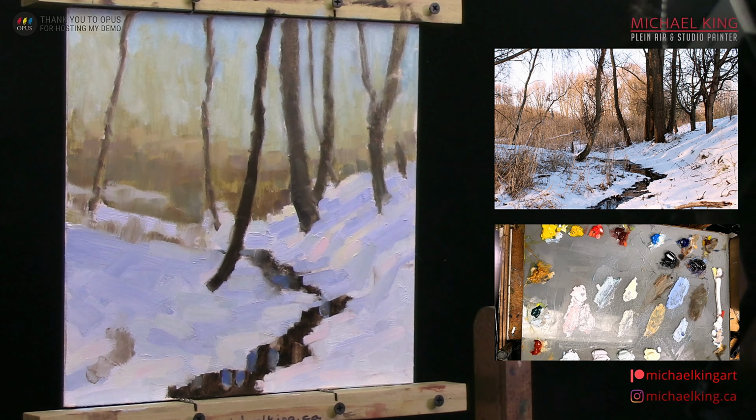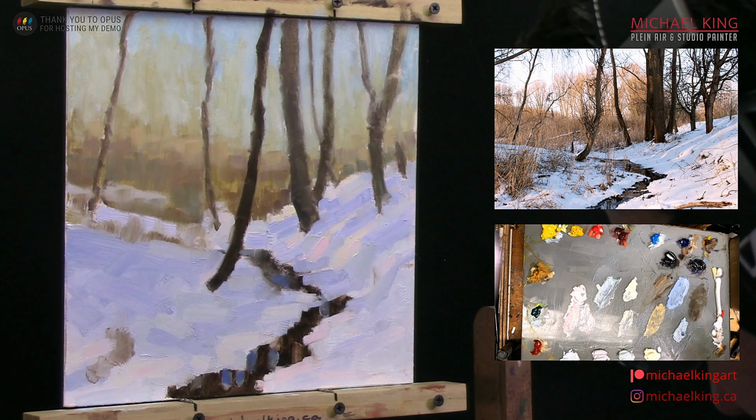White would be a little bit too stark. And I love glass because you can easily clean it. I have a cover for it. If you're working oil paint, great tip: if you have a palette, find a cover for your palette.